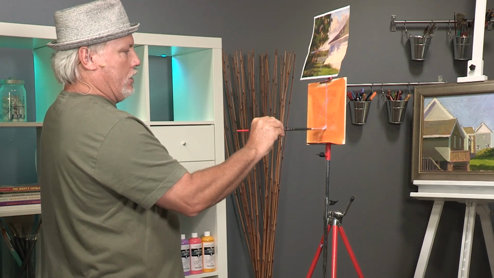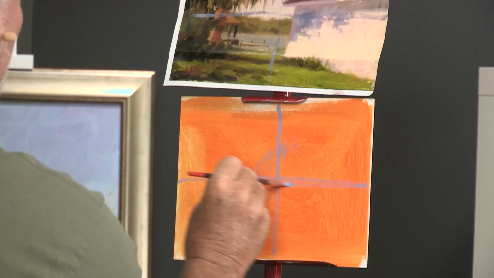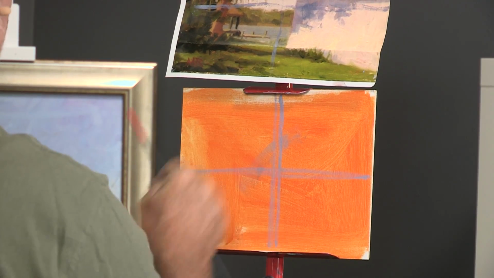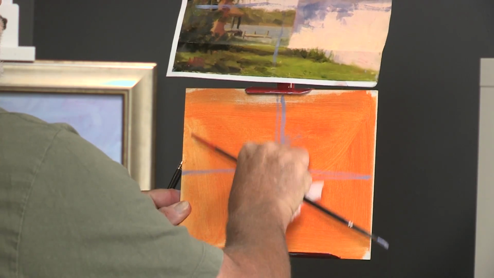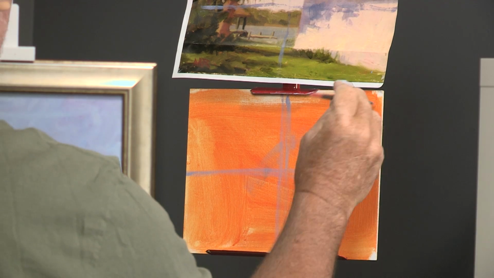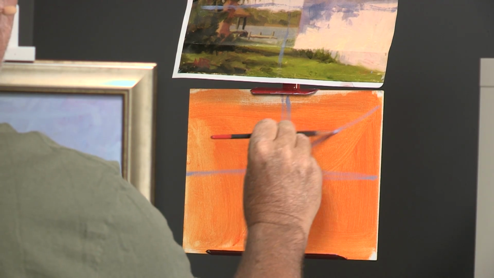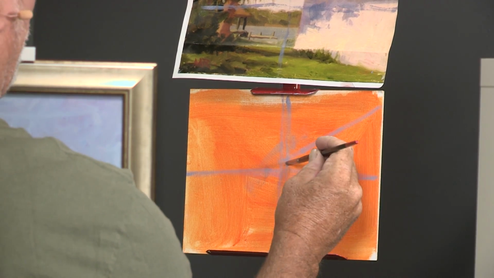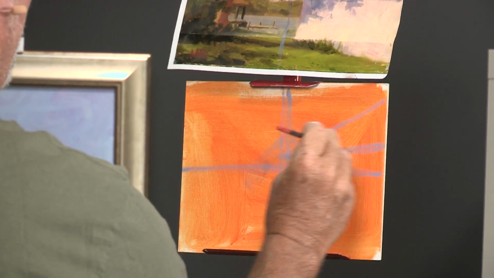So I draw a line on my panel, try to get it into fourths. Got that line over just a little too far. All right, so there's the fourths, and I see that in this fourth, it basically comes down like so and goes across at a certain angle.